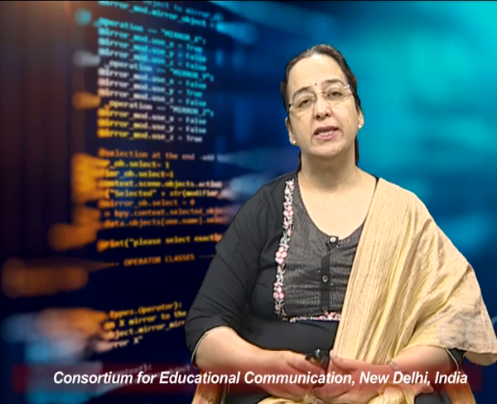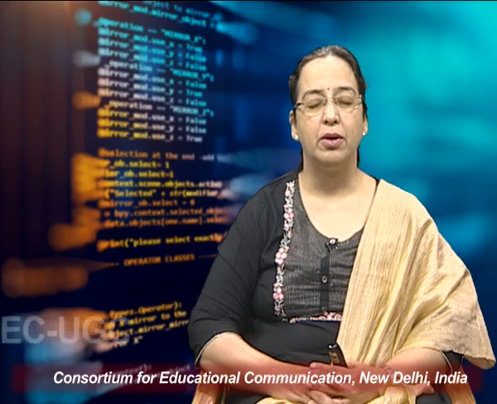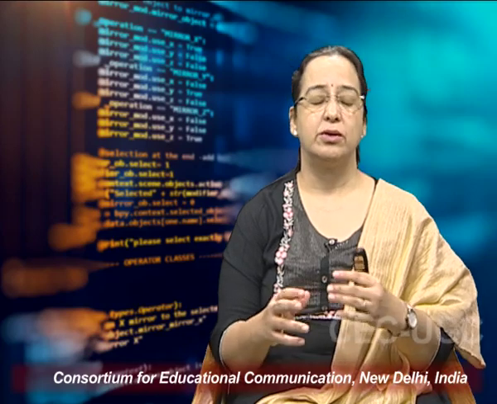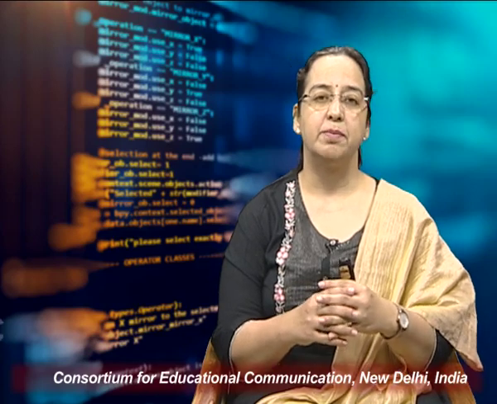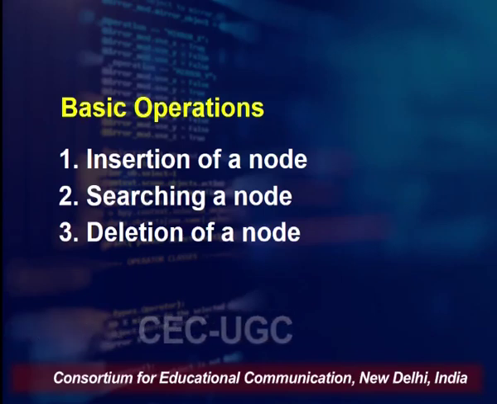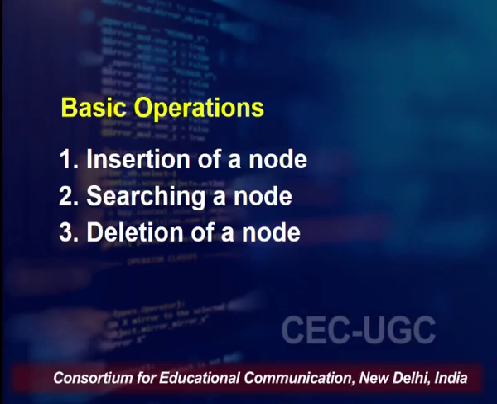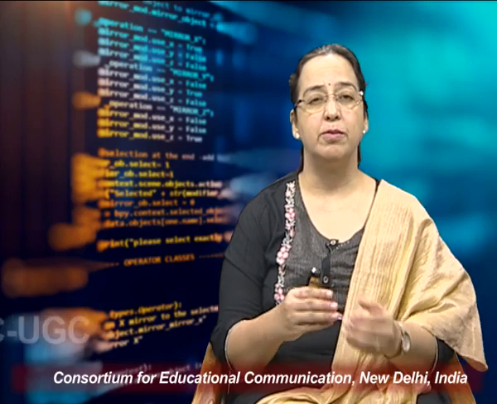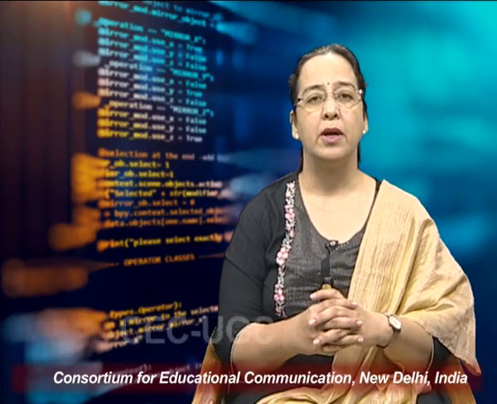Now what are the basic operations which can be performed on this try? Like other tree data structures, the basic operations are insertion, searching and deletion of a node. So we will be looking into insertion of a node first.